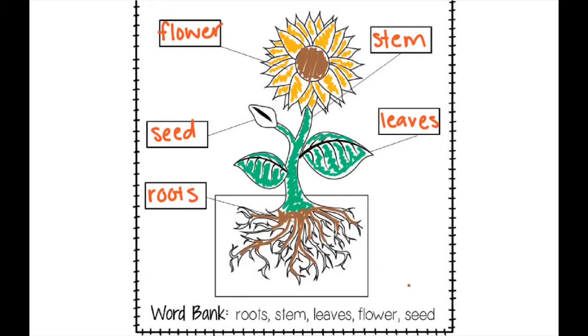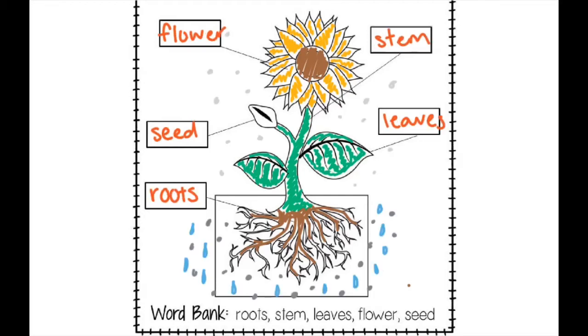Now that we've identified all parts of a plant, we are going to take a look at the process called photosynthesis. Photosynthesis is the process when a plant takes water, minerals, and carbon dioxide from its environment and turns it into food so that the plant can grow. I'm going to demonstrate that process right now.